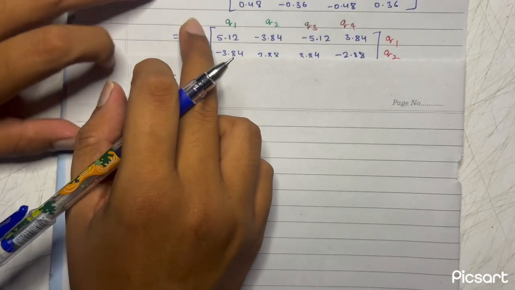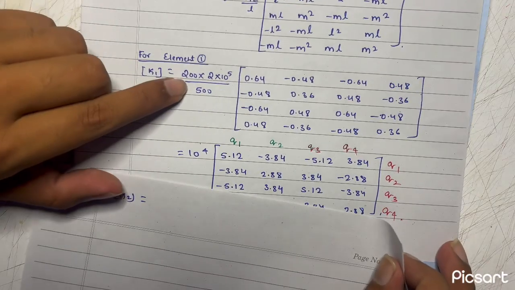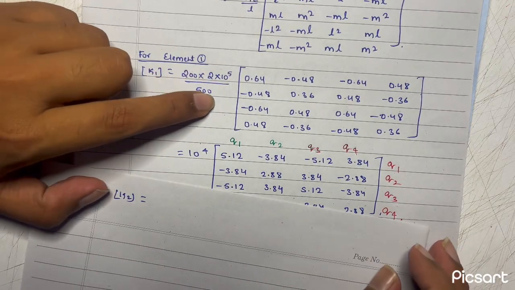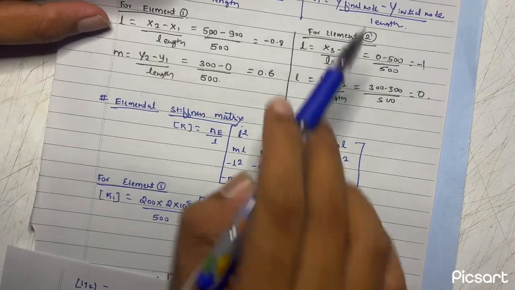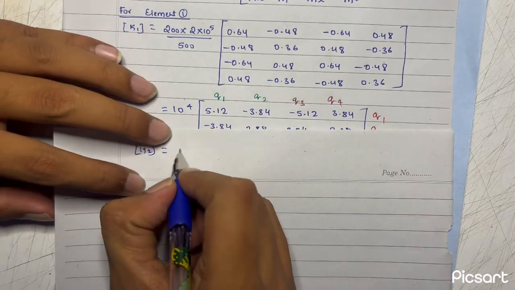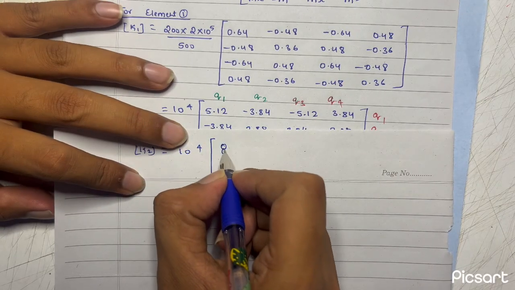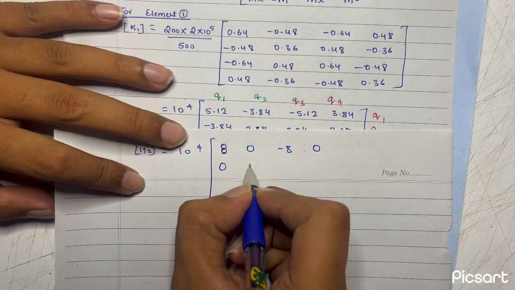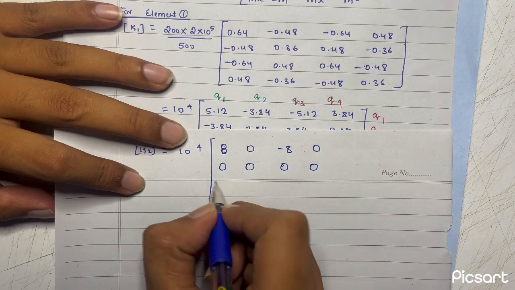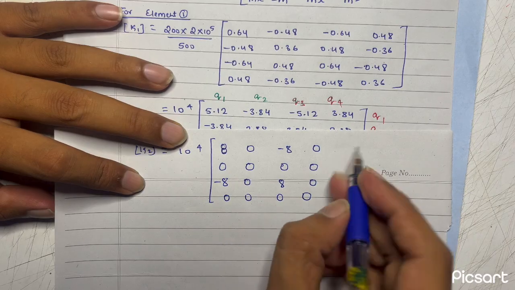Similarly we have to calculate K2. Again in this formula 200 remains the same, 2 into 10 raised to 5 remains the same, 500 remains the same. Only the L and M values will be minus 1 and 0. So after calculation we'll get K2 as 10 raised to 4 times 8, 0, minus 8, 0; 0, 0, 0, 0; minus 8, 0, 8, 0; 0, 0, 0, 0.